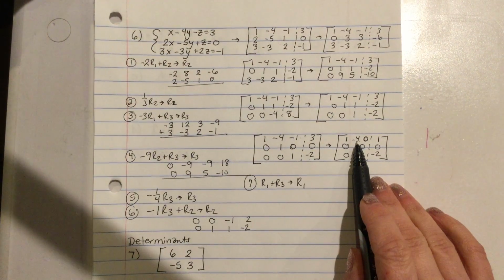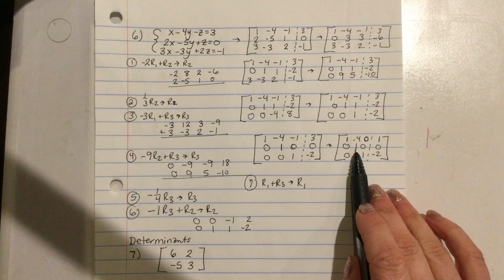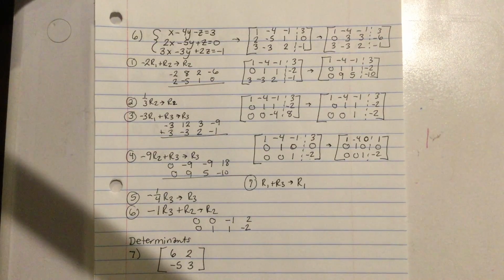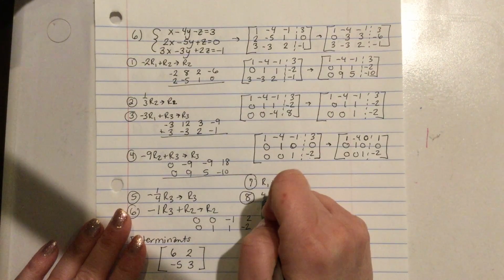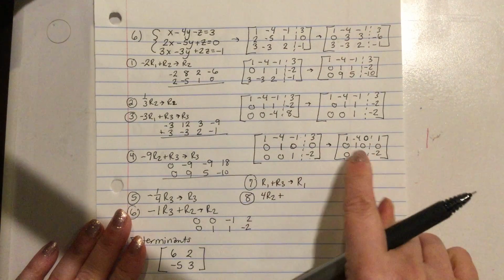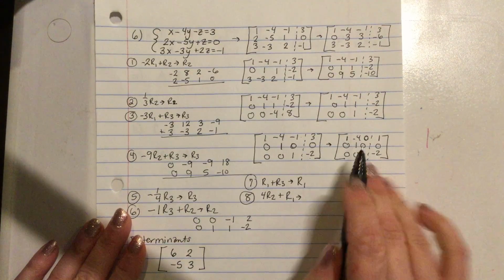Last thing, I need a 0 here. So if I take row 2 and multiply this by 4, I would get a 4. Add it to a negative 4 and I'll get a 0. So my 8th and final step: 4 times row 2. This will be a 4. If I add it to row 1, I'll get a 0 in the Y location.